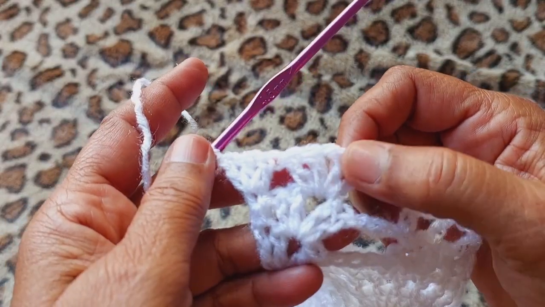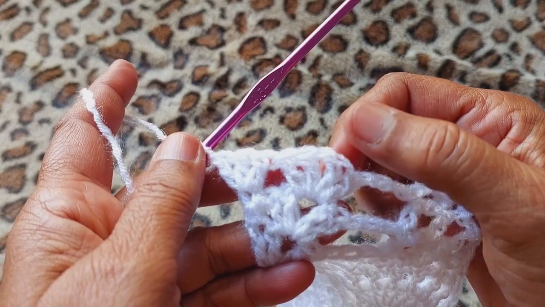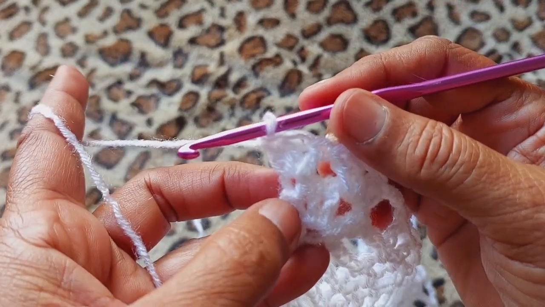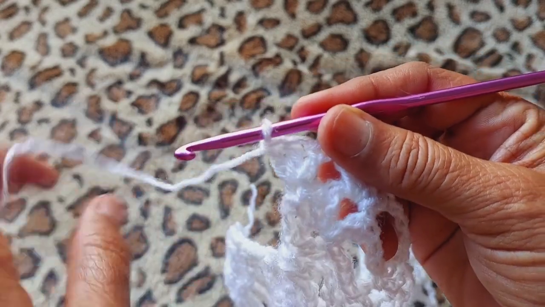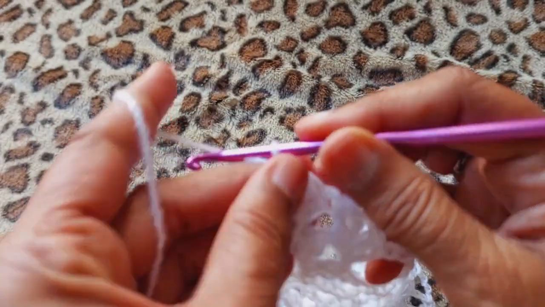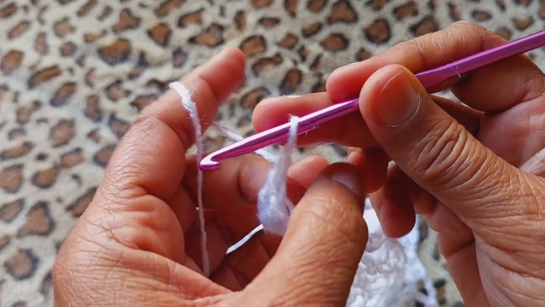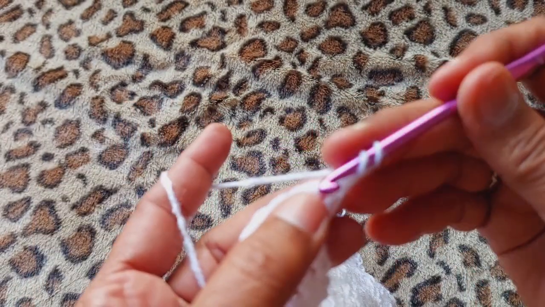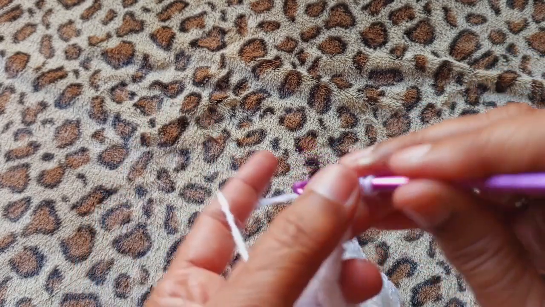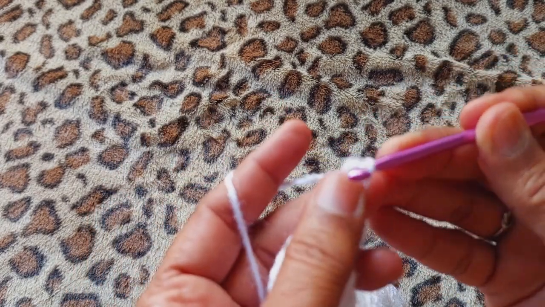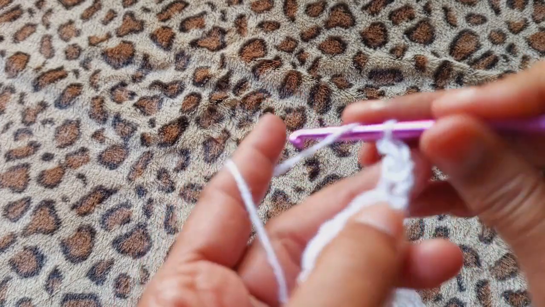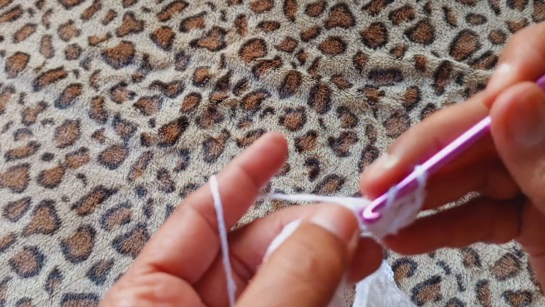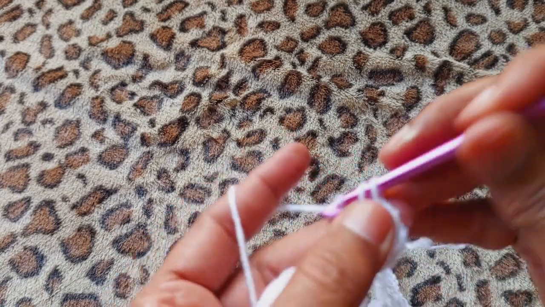After I am done with cluster V stitch on cluster V stitch and 3 DCs on the very last DC, I'll chain 1 and turn my work. Now I'll do 3 DCs in the very first space, like what I did in the last row.